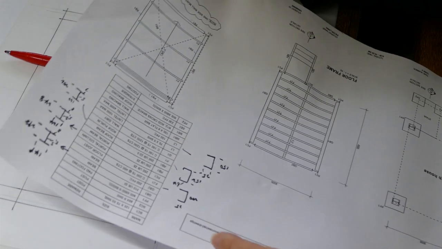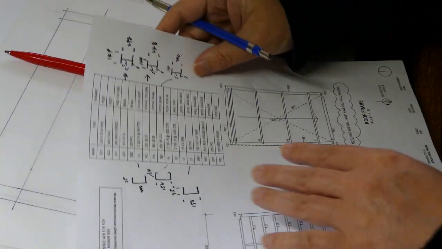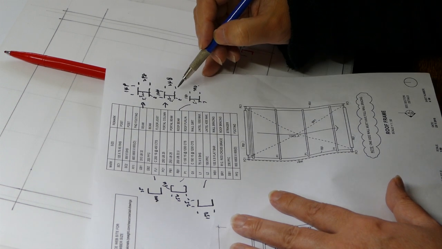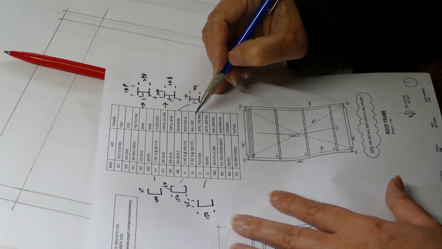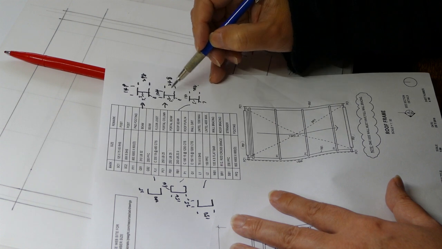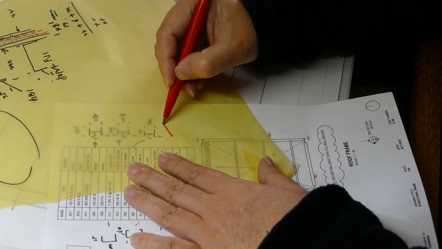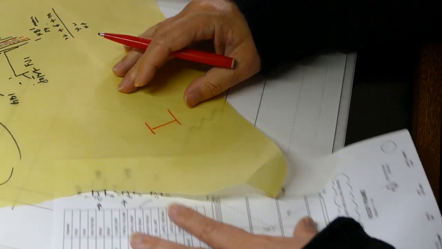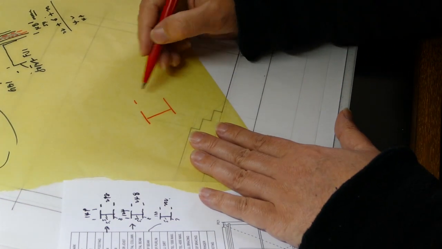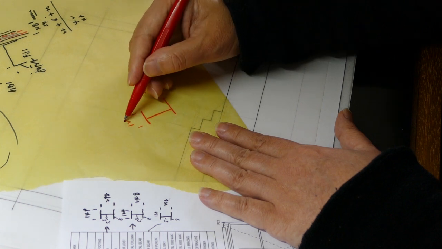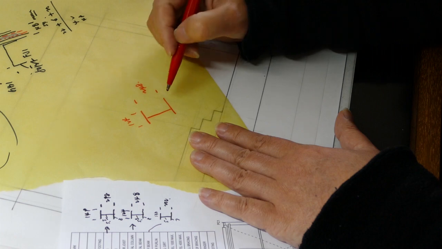So PB1 size is about 250 UB. Okay, so I already worked it out, 250 UB. Just like this is the shape of a UB. If it's 250, that means about 248 by 124. Okay, so that is the size. Yeah?